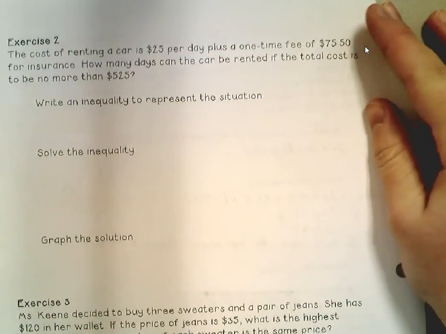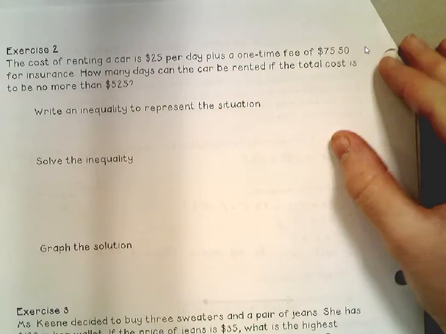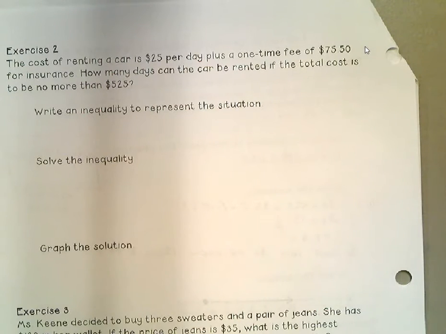The cost of renting a car is $25 per day plus a one-time fee of $75.50 for insurance. How many days can the car be rented if the total cost is to be no more than $525? Okay, so we need to write an inequality to represent the situation.